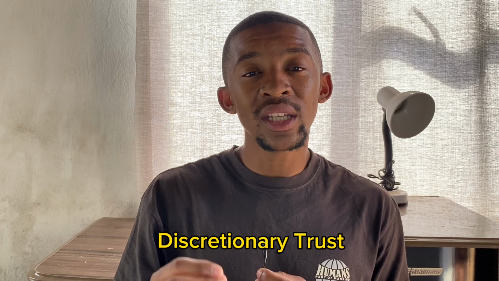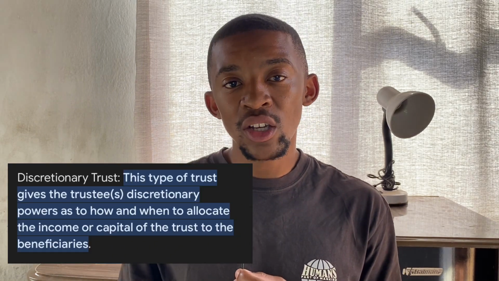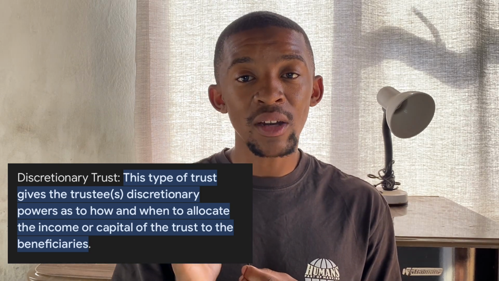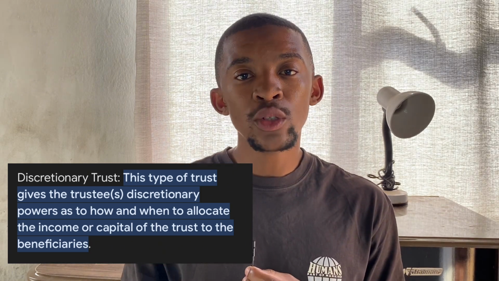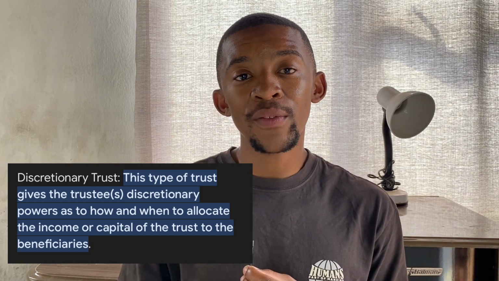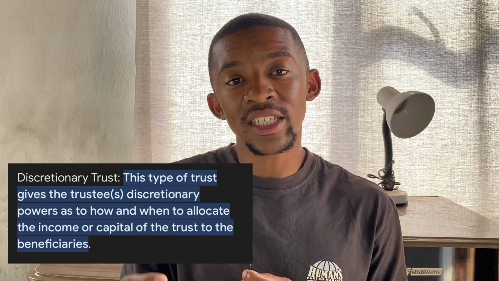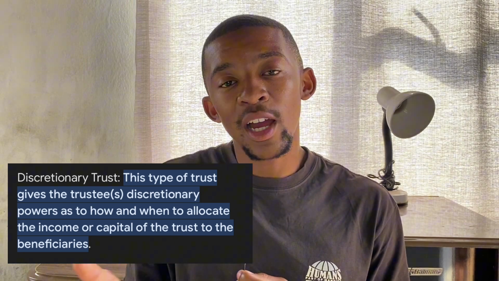And the second one is the discretionary trust. Here is where the trust assets move from the person who made the trust to the trustees. The trustees then manage the assets as outlined in the trust rules. Trustees here can decide how to use the assets and income, and even if they eventually go to the beneficiaries. Beneficiaries don't own the assets but can expect some kind of benefits.